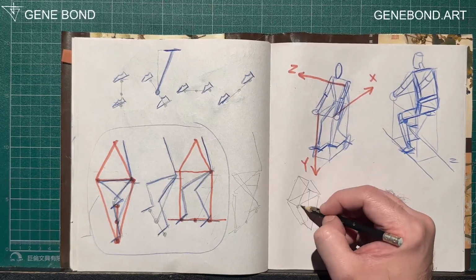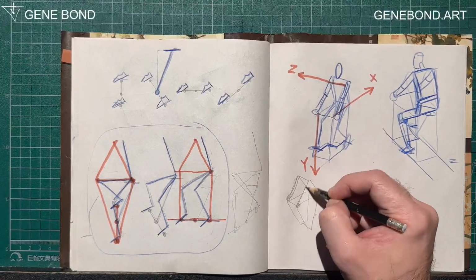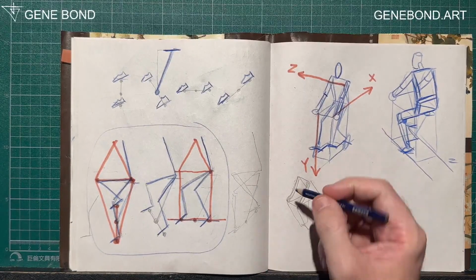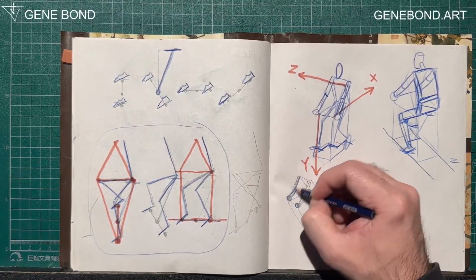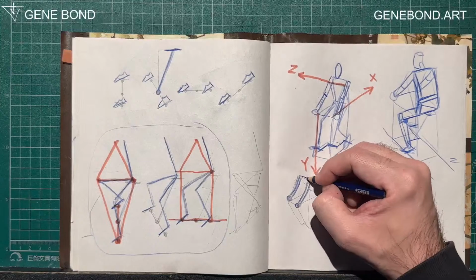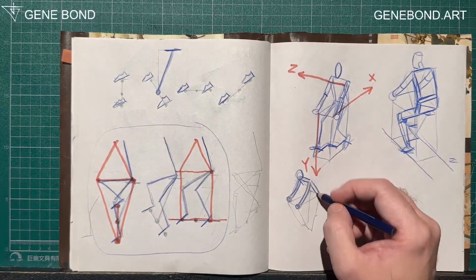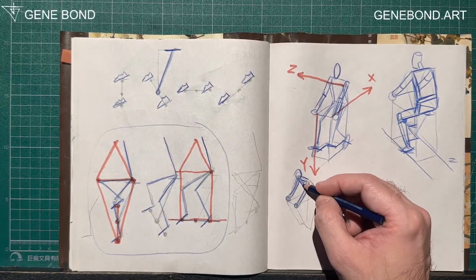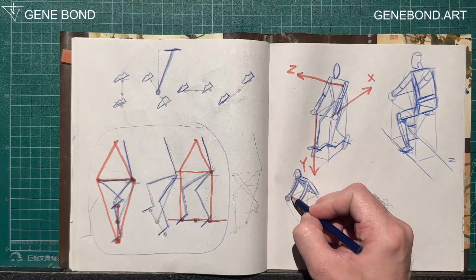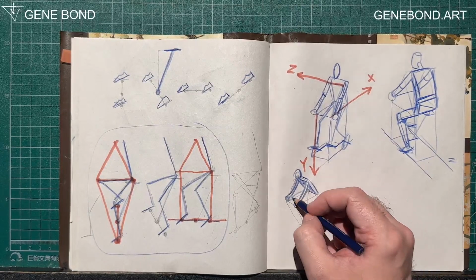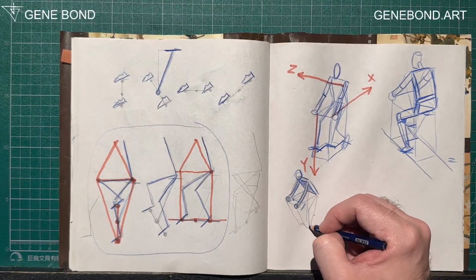So here I have this. Pencil. So one foot is here, and the other one is here.